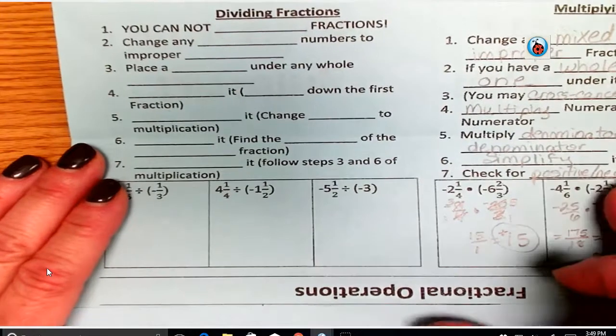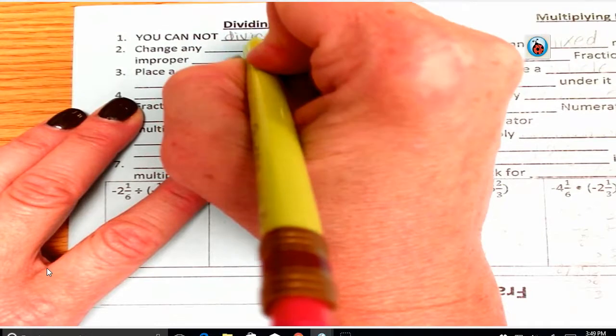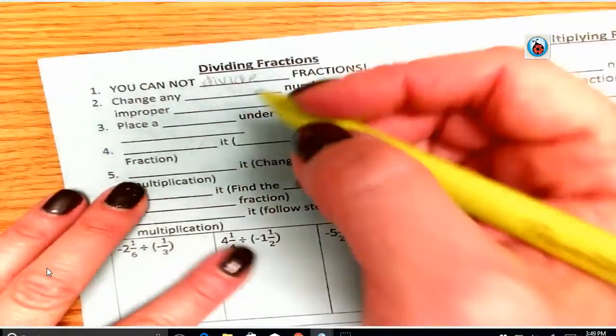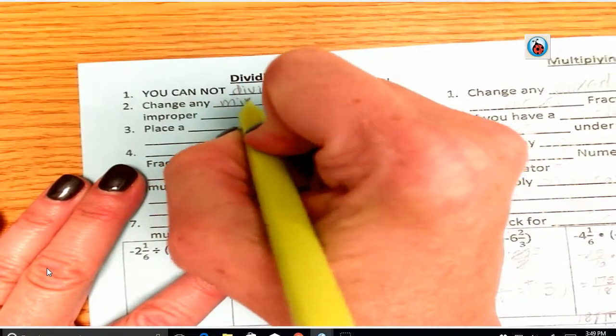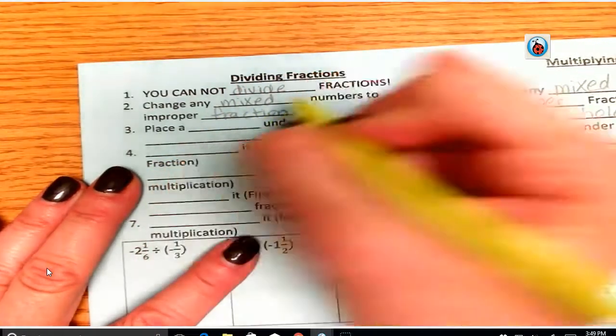Now, let's look at dividing fractions and fill in the notes. You cannot divide fractions in the form that they are. First thing you need to do, change any mixed number to an improper fraction, just like in multiplication. Have to do that first.